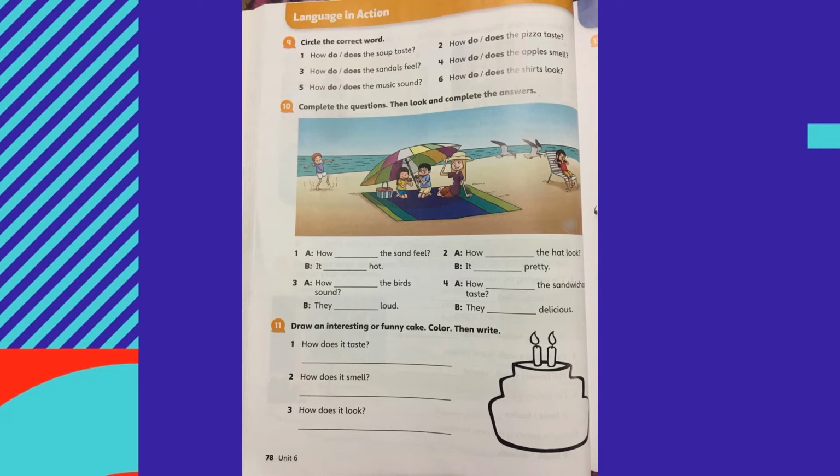In exercise number 10, the instructions are to complete the questions, then look and complete the answers. In number 1, we have how the sand feel. In this case, we're going to continue using the structure do and does. So in number 1, we are talking about the sand, que significa arena, so that's why we're talking about singular and also is an object. So the answer is does. How does the sand feel?